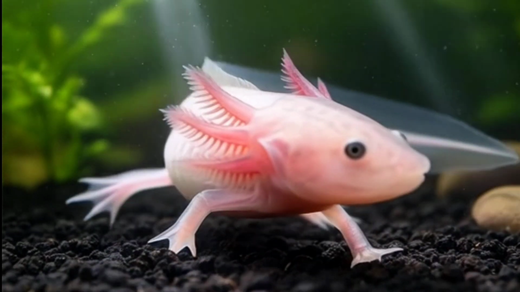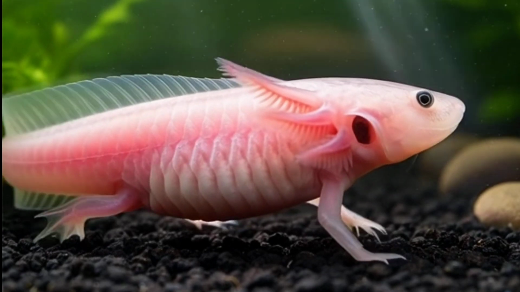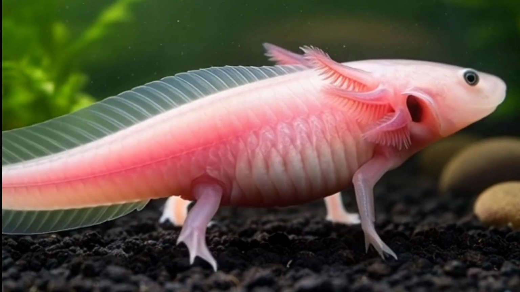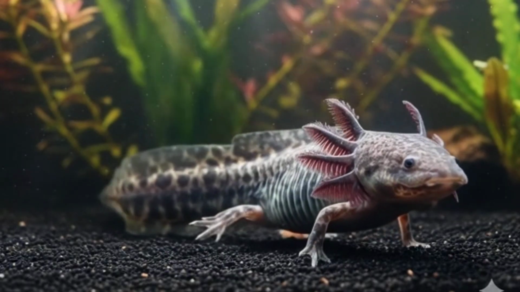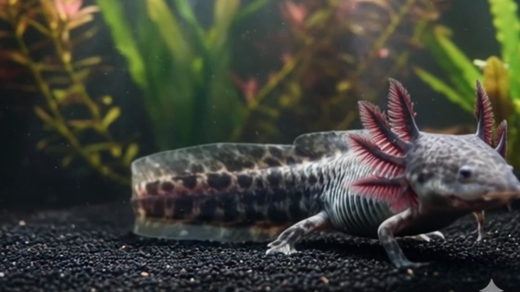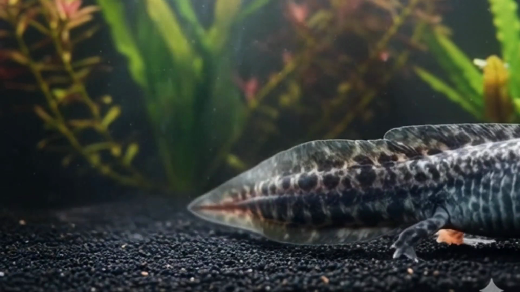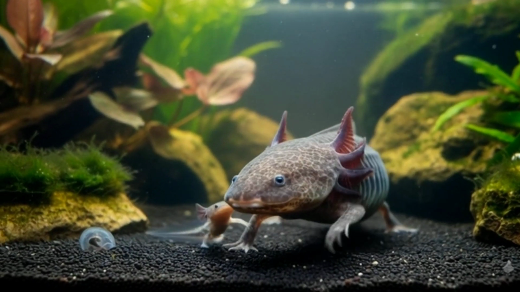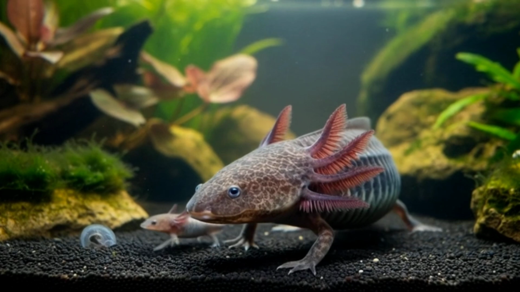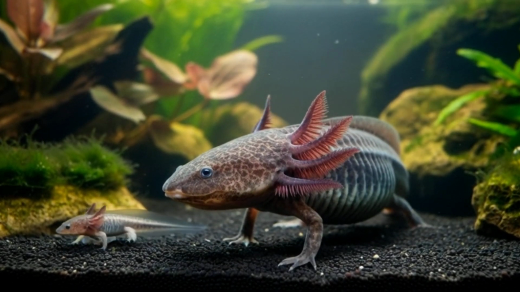Neoteny adult. Even after reaching full development from the larval stage, the axolotl retains its larval characteristics. This is neoteny. Key characteristics. They remain entirely in the water. They do not move on to land as adults. They possess external gills through which they breathe oxygen from the water. They have a fin-like structure on their tail, similar to a fish.